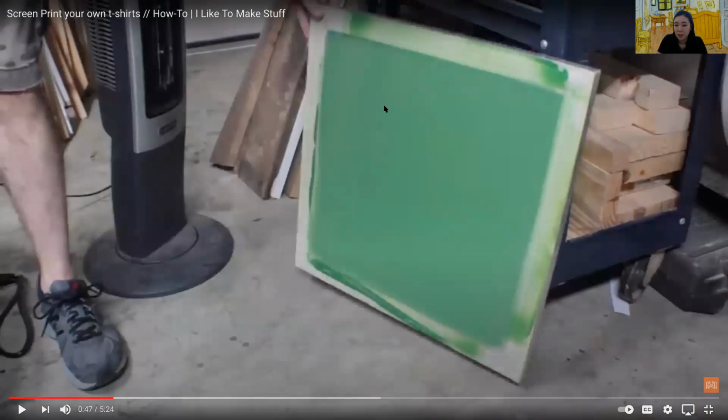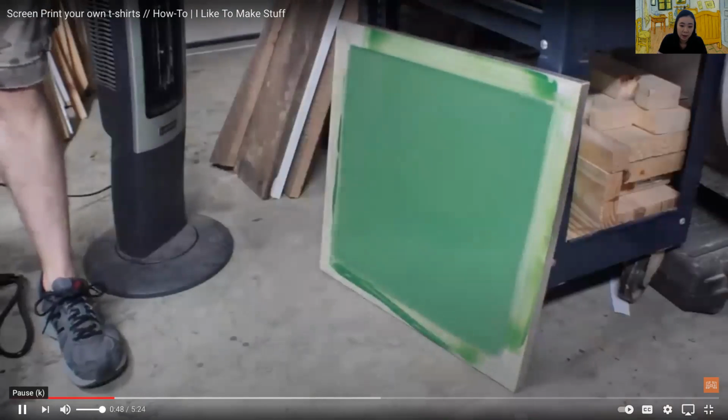Now don't leave this out in the light. This emulsion is very sensitive to light. When it is exposed to the light, that screen is going to be fully blocked, so the ink cannot pass through. So it has to be in the shadow, without light, to dry. Put a fan on it to dry and turn the lights off. You want it to dry in the dark.